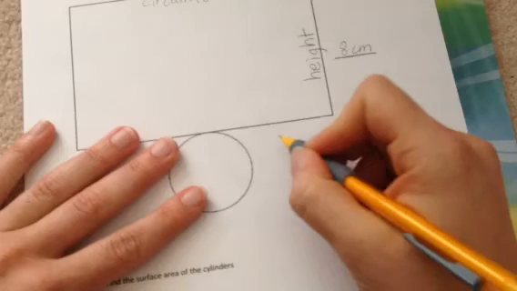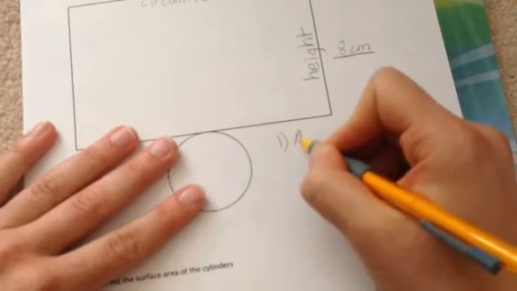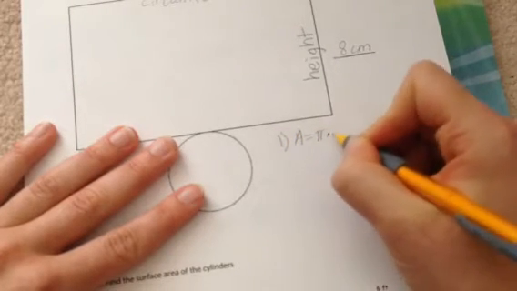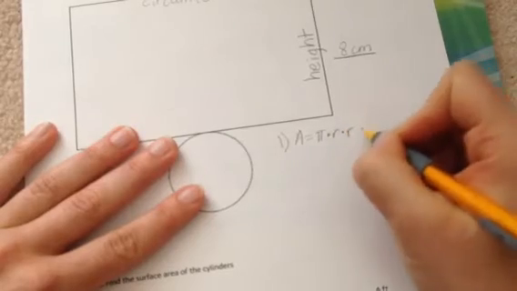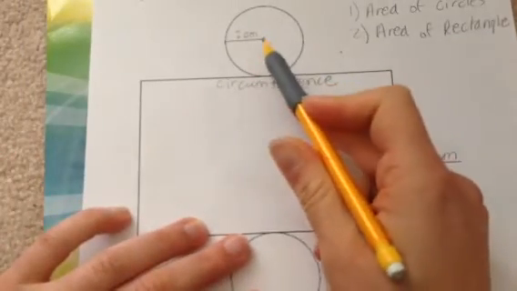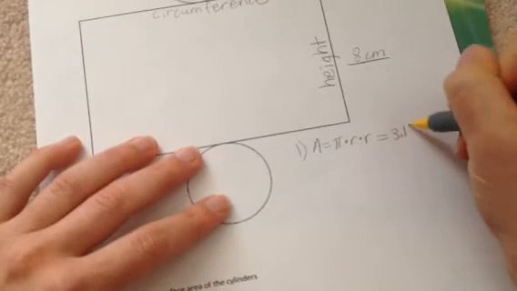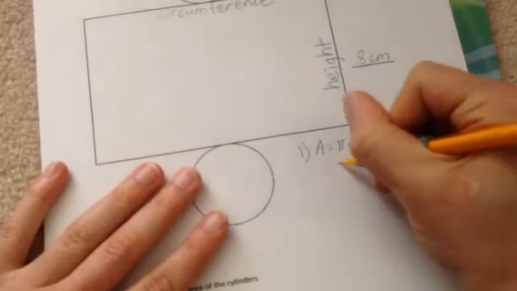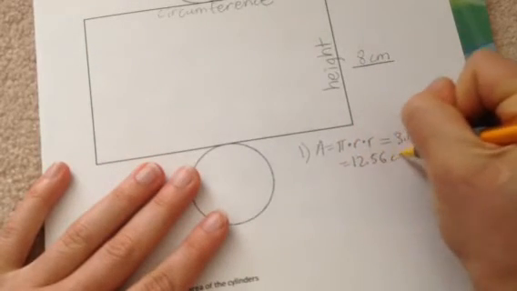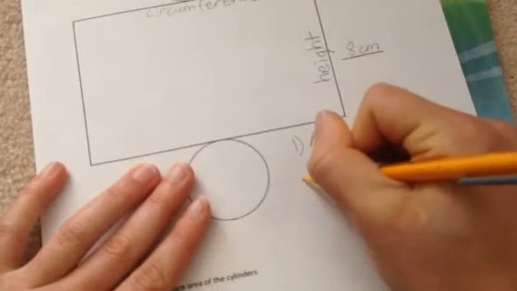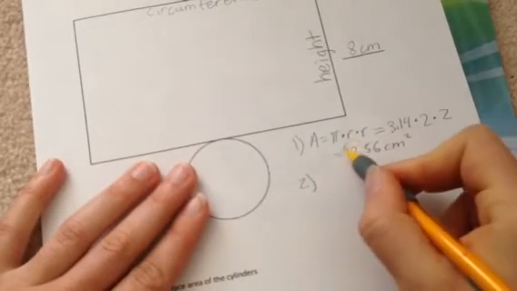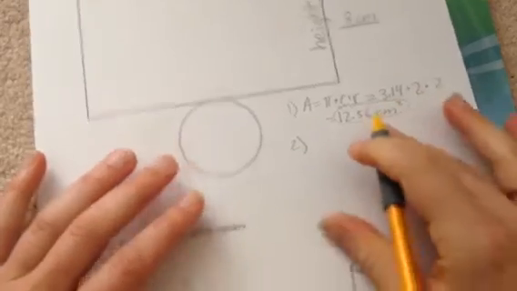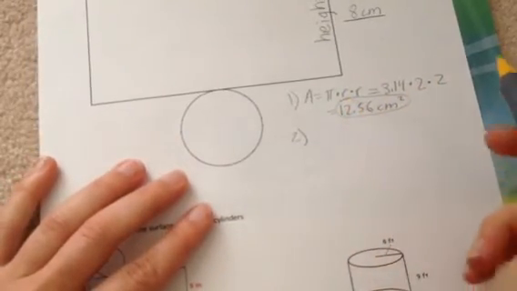So I'm going to come down here so I have a little more room. The area of a circle, remember, is pi times radius times radius. Our radius, we found out, was 2. So we have 3.14 times 2 times 2. If I do that on the calculator, we get 12.56 centimeters squared. Now, remember there's 2 of these, so we're going to come back to that in a minute, but just keep that in mind. We've only found the area of one circle.